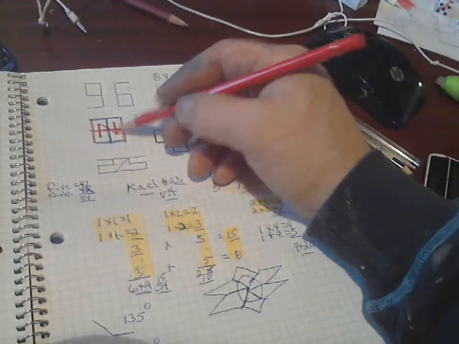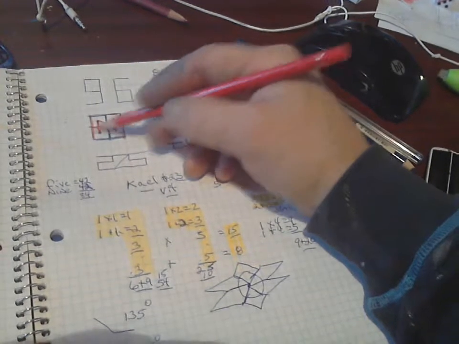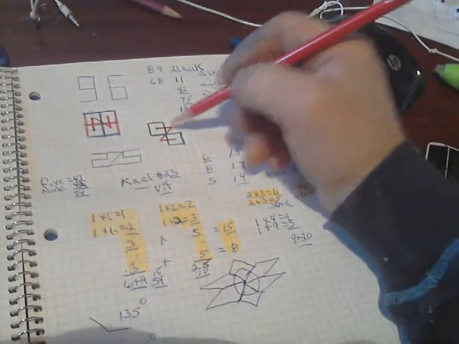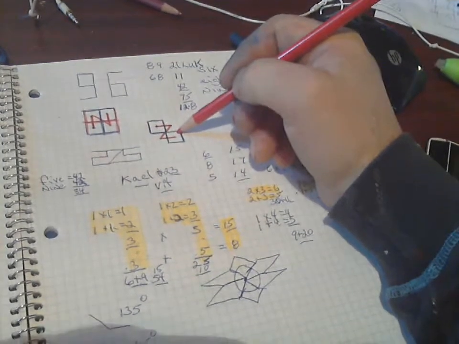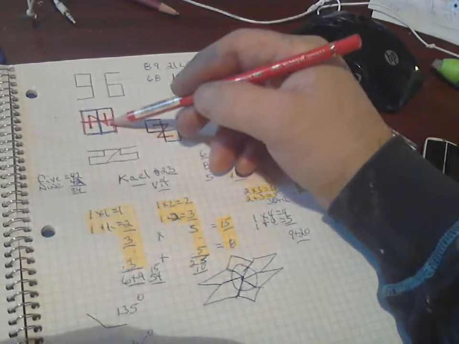My Z now becomes N. N is the 14th letter, which is A and D, 1 and 4. You see what 1 and 4, the N, does? It connects all 4 blocks together, the same thing as the Z does. Connects the bottom left to the top right and the top left to the bottom right.